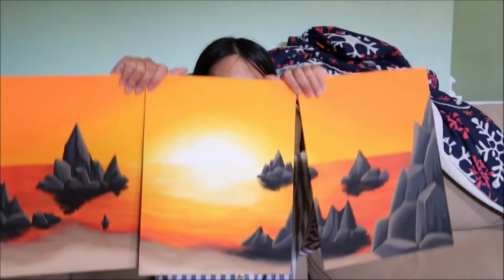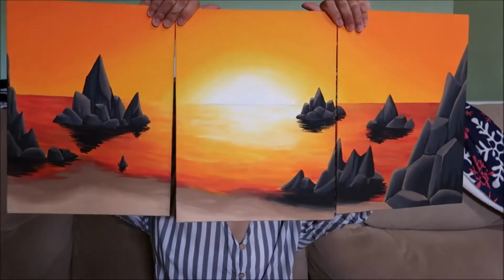So here is the second piece. Once again, they're not taped, but here you go. There it is. Now this piece, I like to call it Deep Orange, and I was basically just experimenting with sunsets and bright, vivid colors.